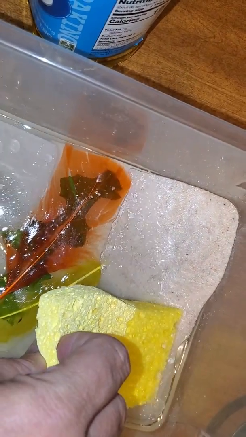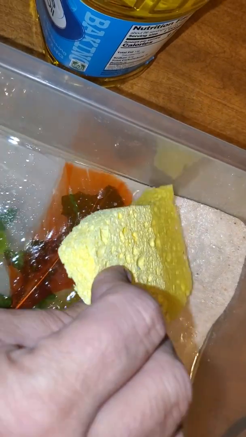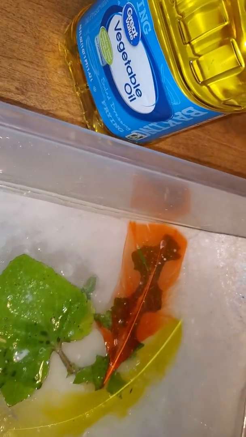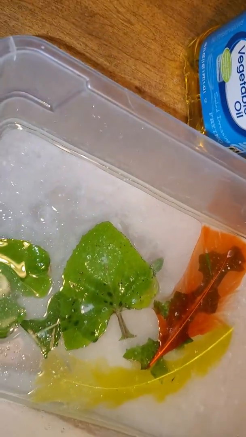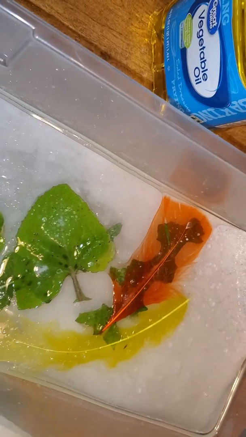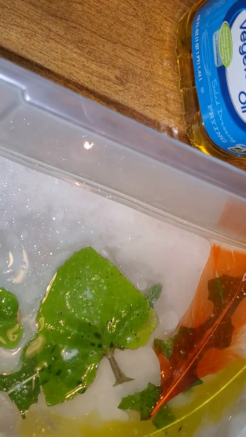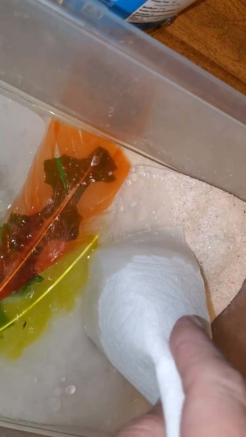I'm trying to see if anything will soak it up off of the beach. Still lots of oil. Not exactly sure what's going on with that. Let's see how well this does.